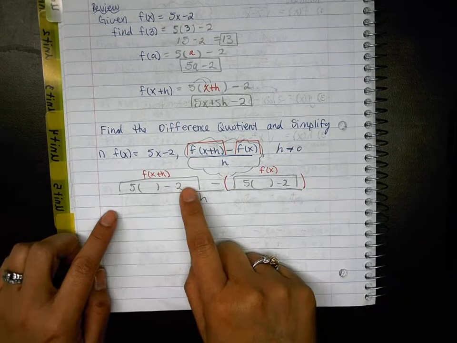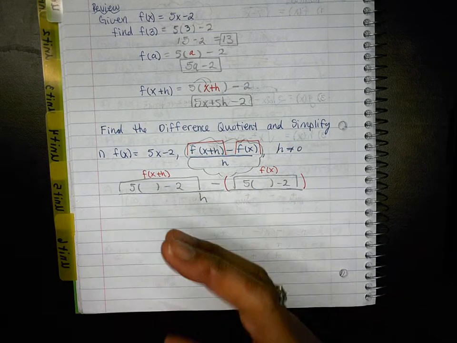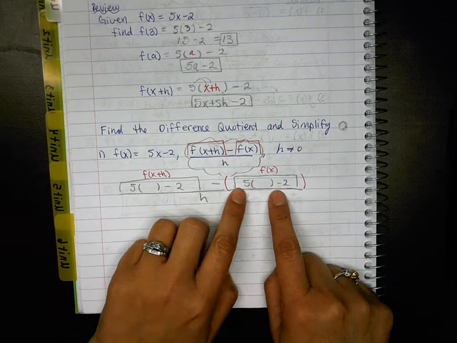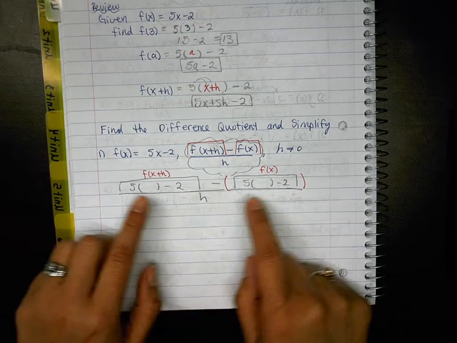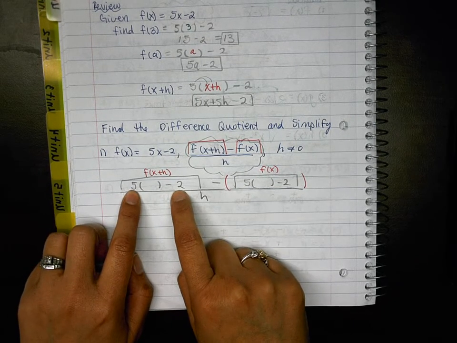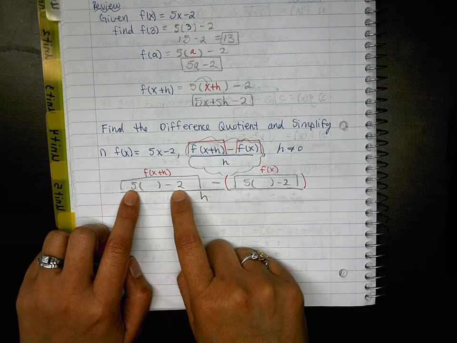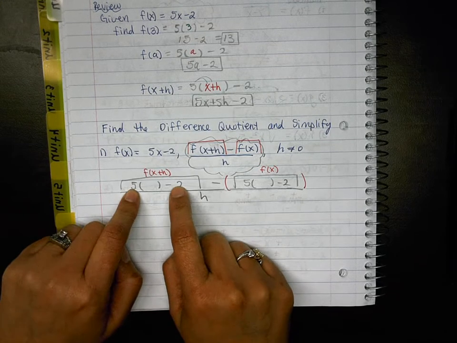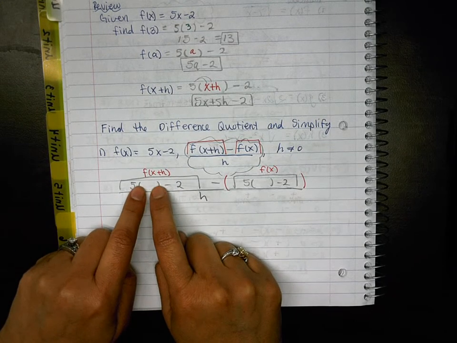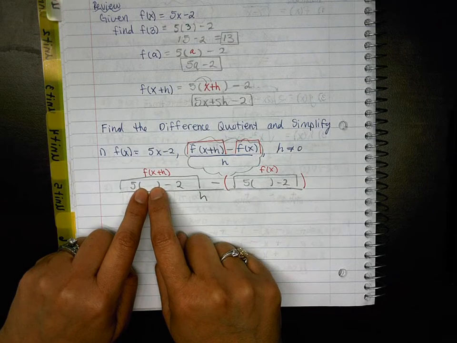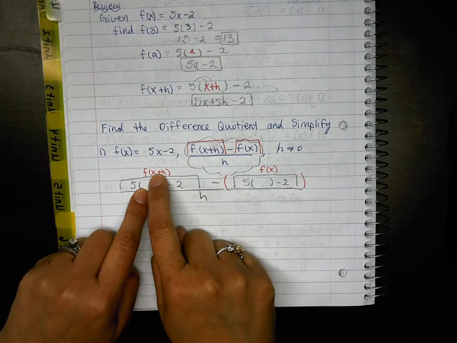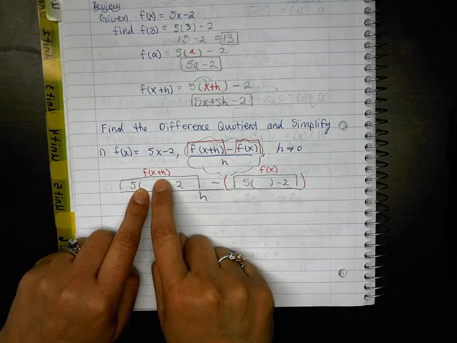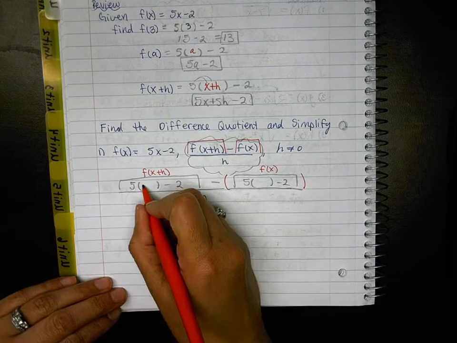But when you plug in your f of x, you plug it in without the x's. 5 blank minus 2, 5 blank minus 2. And in this first one, what am I going to drop in? Now, Mandeep, can you tell me for this first one what I'm going to drop in here to the parentheses where the x used to be? Is it the x plus h? It is indeed the x plus h.